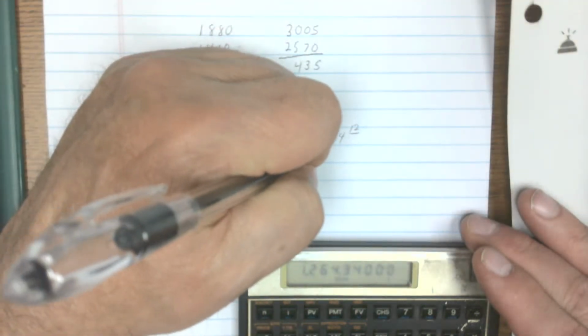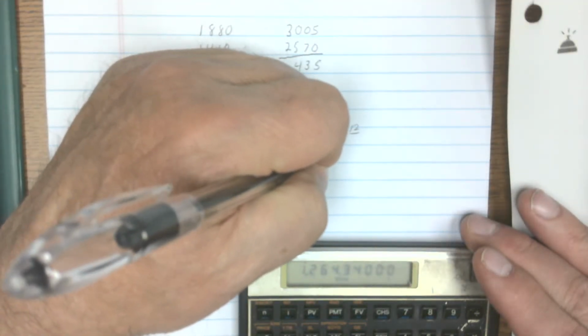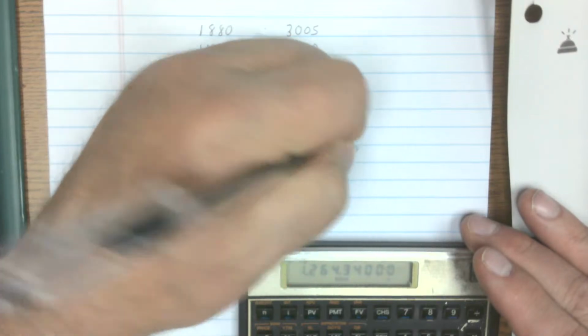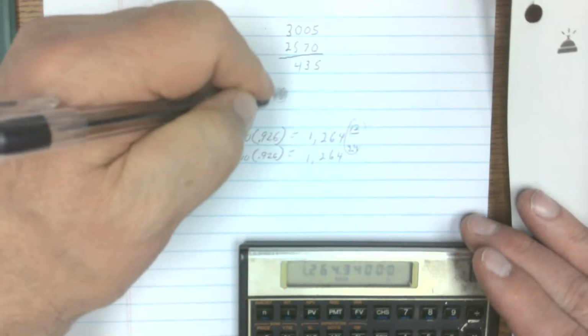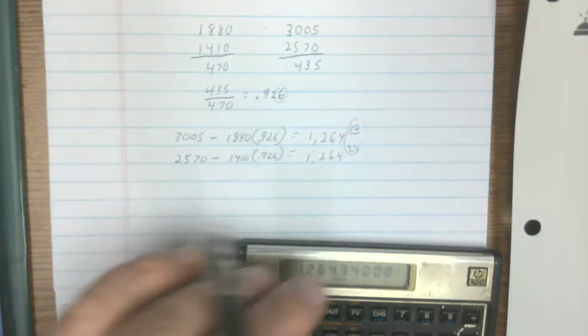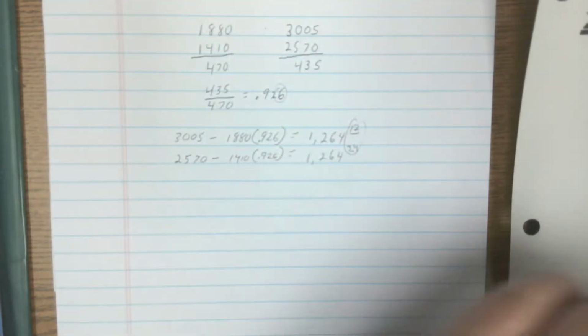And we get 1264.34. The difference between these two is the rounding that I did here. If I had put that out to 552, it would have come out a little bit closer, but this is close enough. This is going to be an estimation.